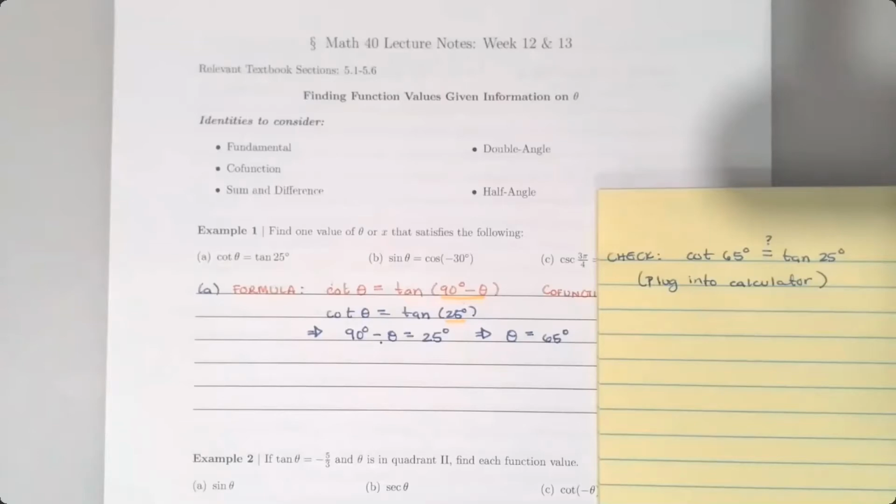I'm just going to rely on an online calculator called Wolfram Alpha.